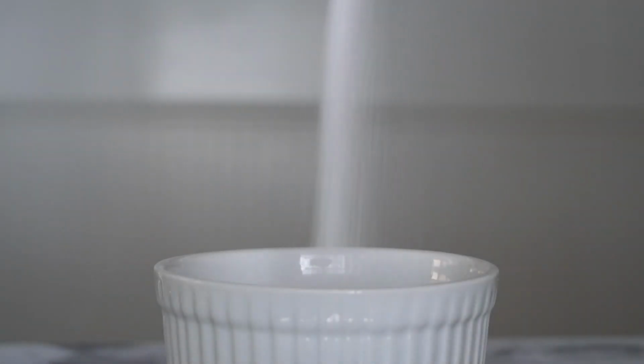Water, sugar, milk solids, fat. Ice cream is a harmony of these four simple elements. So, the other day, I had this crazy idea.